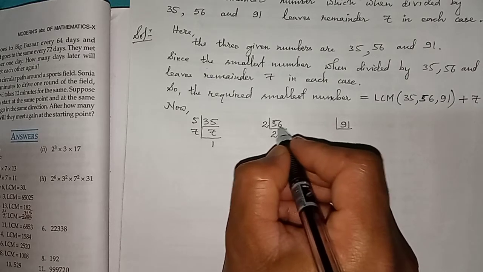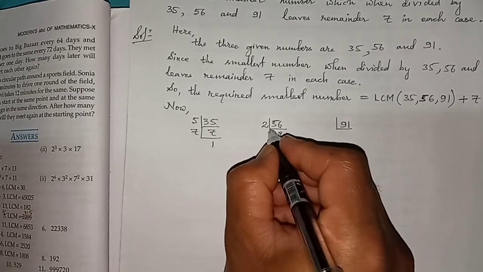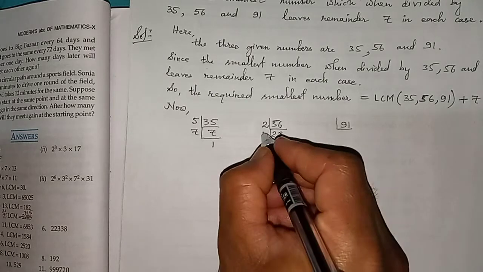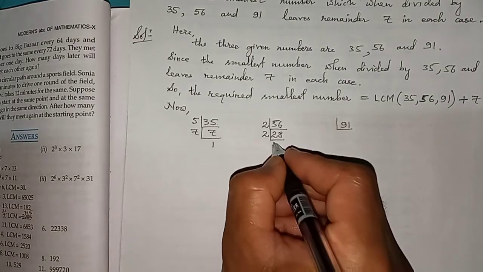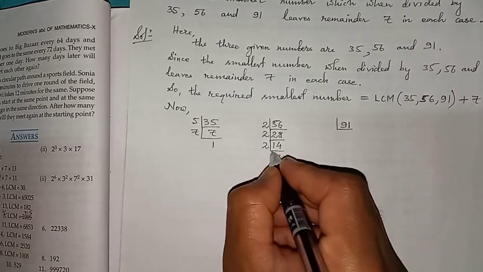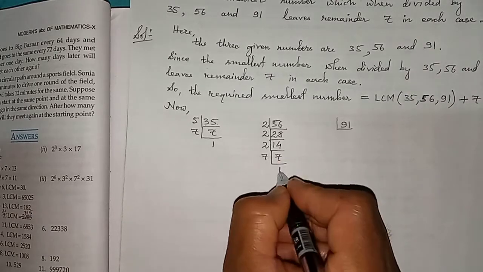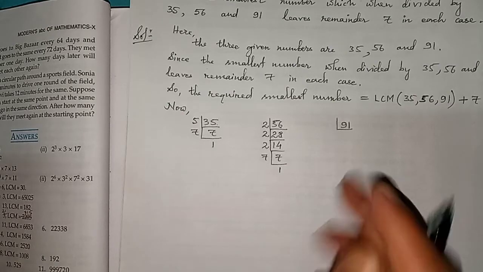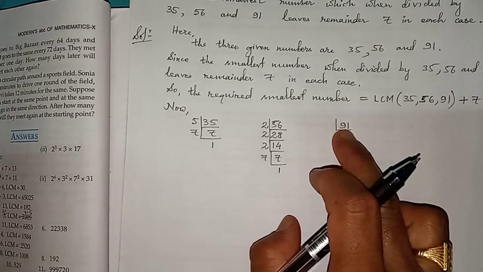5 minus 4, 1, 1 in 6, 16, 2 eights are 16. Okay. Then here again 8, even numbers, so 2 ones are 2, 2 fours are 8, 4 is even numbers, so 2 sevens are 14, and 7 is a prime number, 7 ones are 7. Okay. Clear? Now 91. To do prime factorization of 91, again same rule.